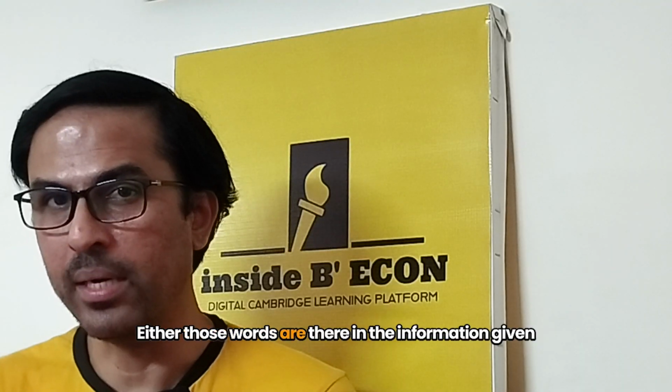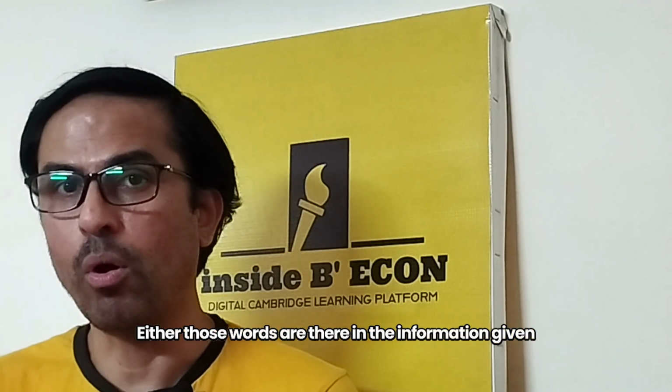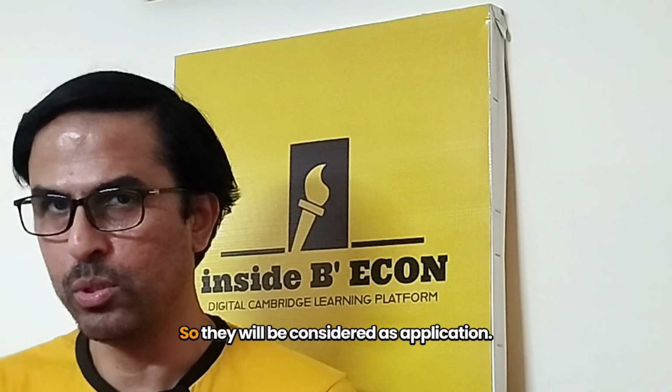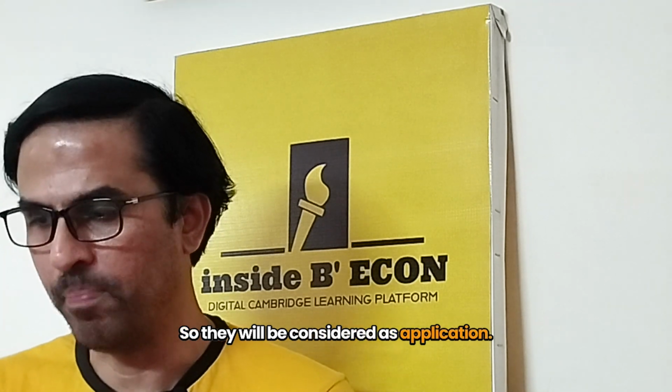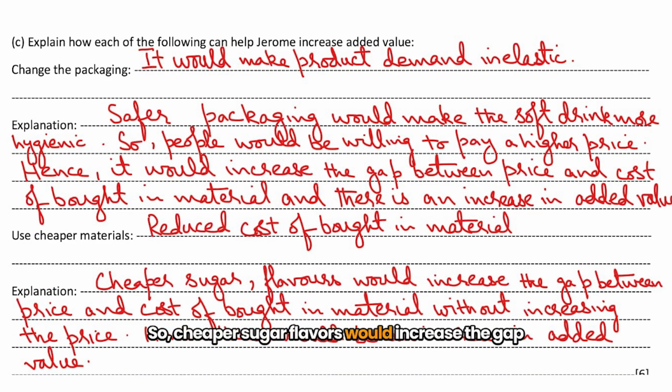Whether those words are in the information given or not, they are part of the context, so they will be considered as application. So cheaper sugar flavors would increase the gap between the price and cost of bought-in material. Again, I use the same reason, because added value is all about the difference between the price and the cost of bought-in material, so it would increase.